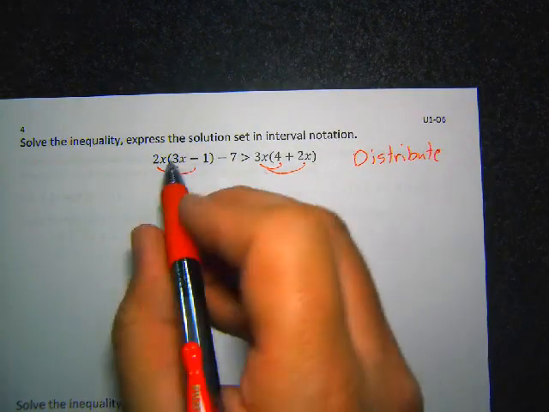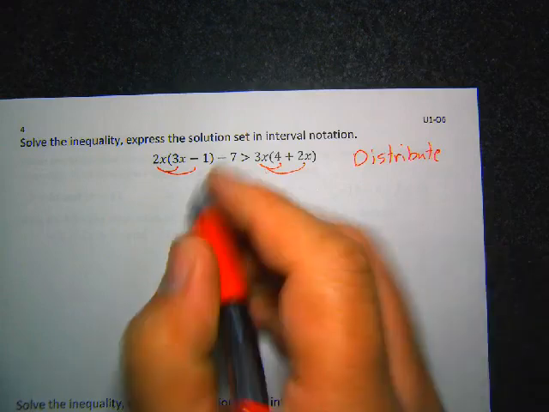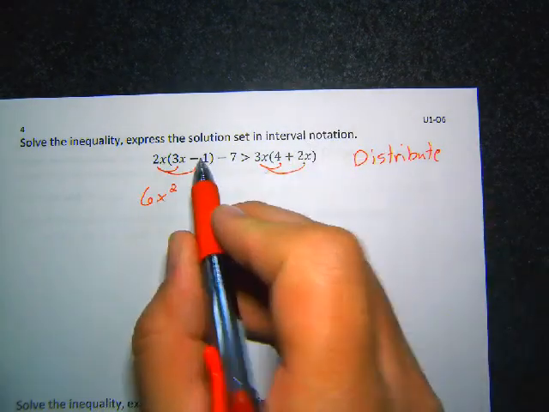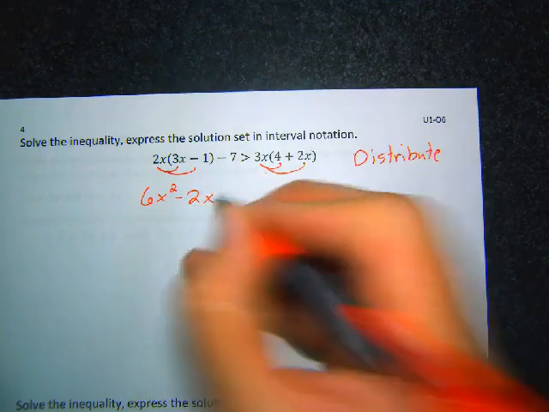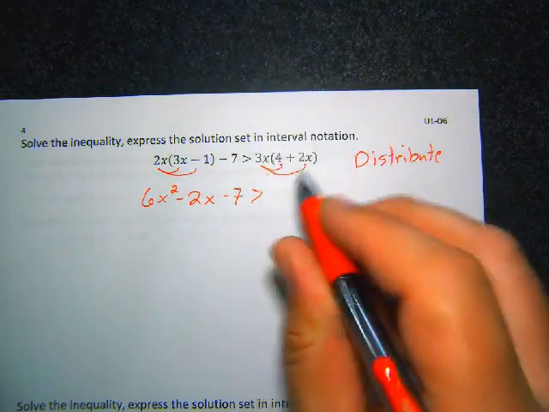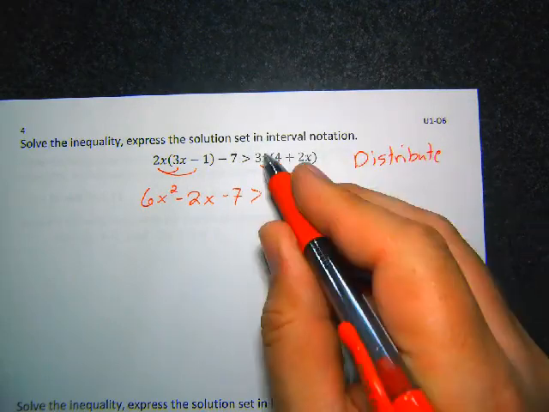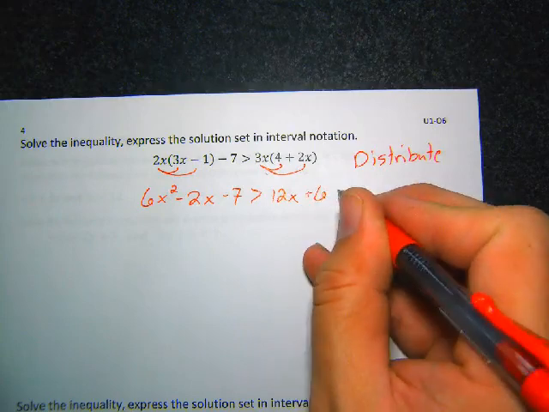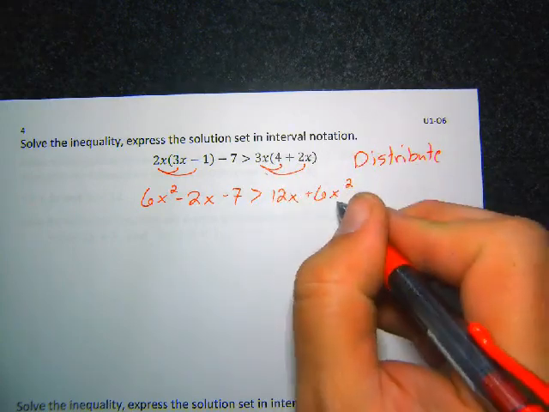So I can do 2x times 3x, and I get 6x squared. I get 2x times 1, so I get minus 2x minus 7, greater than, over here I get 3x times 4, I get 12x. I get 3x times 2x, I get plus 6x squared. Again, when you multiply x times x, you get x squared.